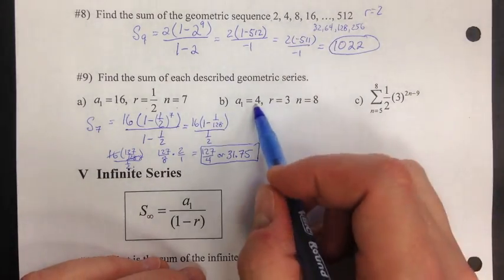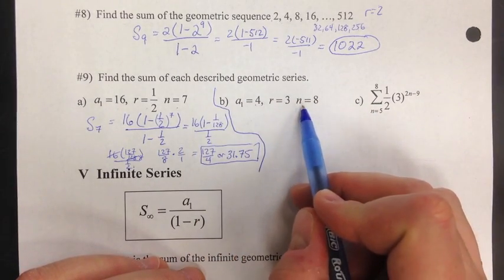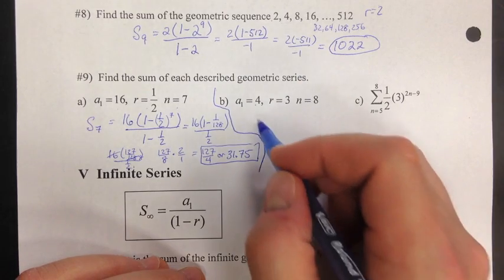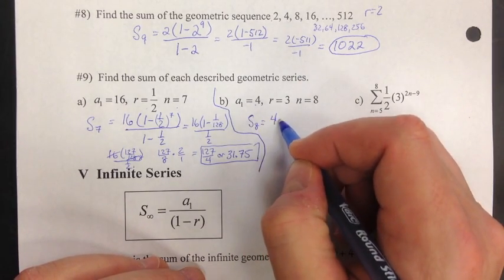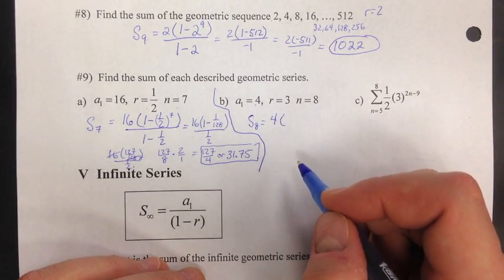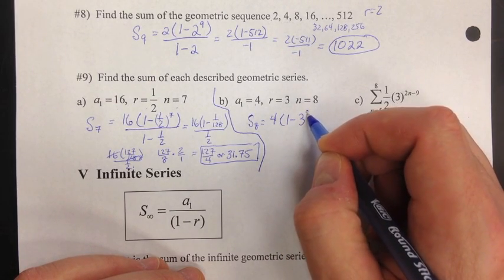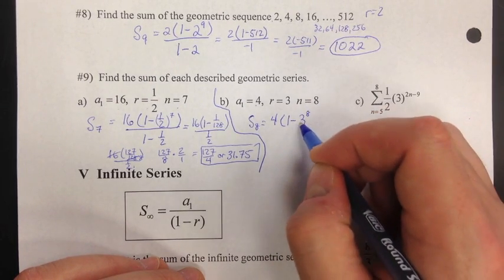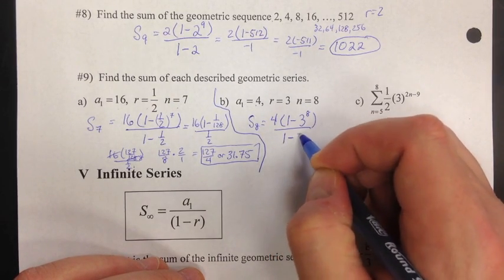Part B, A sub 1 is 4. R is 3, that's the ratio. We want the sum of the first 8 numbers. So it's A sub 1 times 1 minus the ratio raised to the 8th power, 1 minus 3 to the 8th, all over 1 minus r, which again was 3.